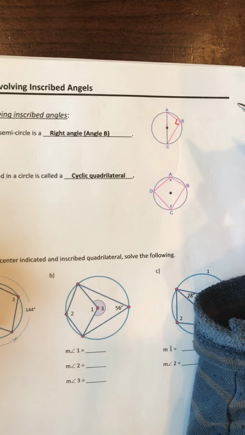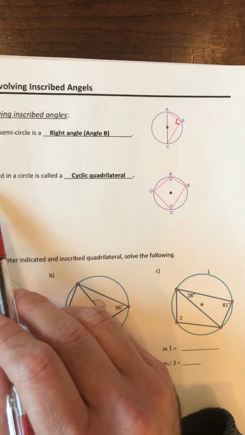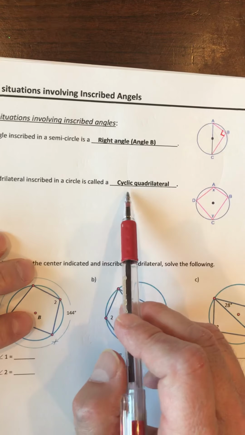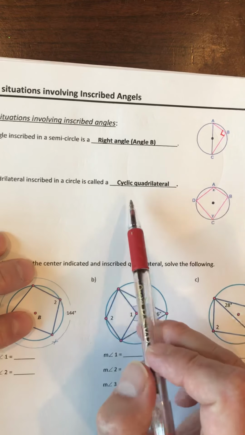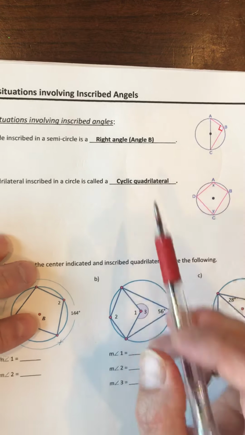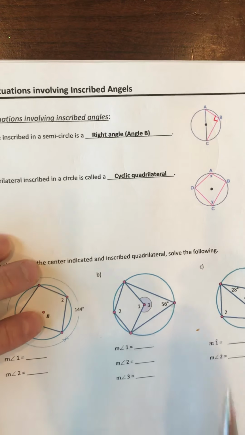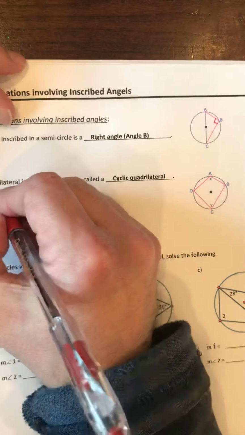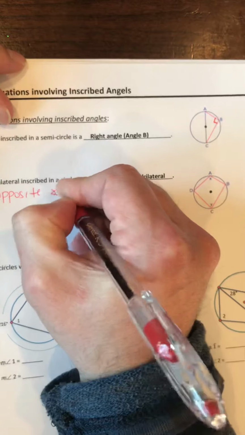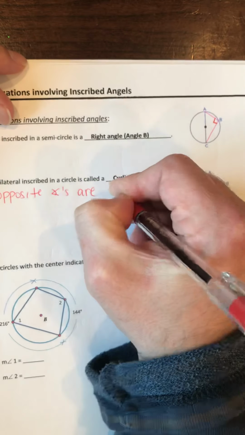All right, couple other things. If a quadrilateral is inscribed in a circle, that's called a cyclic quadrilateral. Not that you really need to know that term, but what you do need to know, which is opposite from normal quadrilaterals, is opposite angles are supplementary.